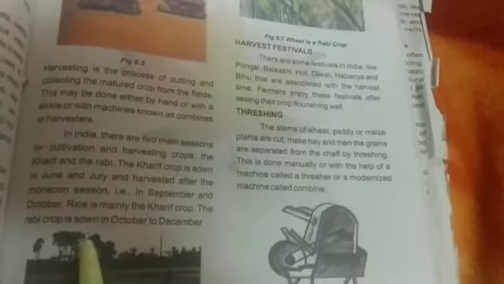Now the Rabi crop is sown in October to December and is harvested in March or April, and wheat is an example of a Rabi crop. In well irrigated areas, rice can also be sown as a Rabi crop. Then wheat is a Rabi crop here.